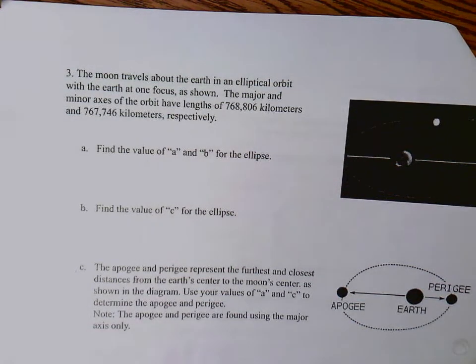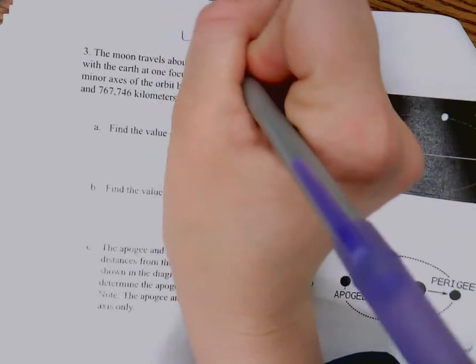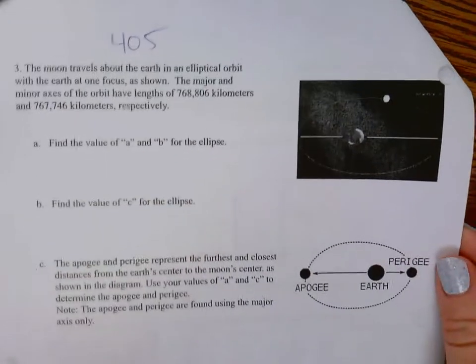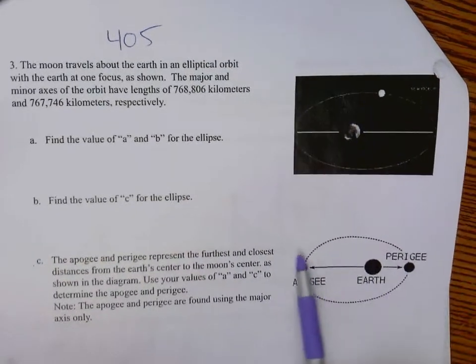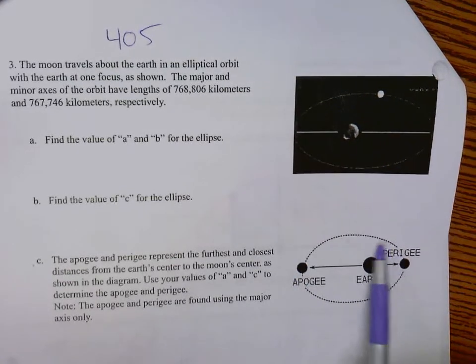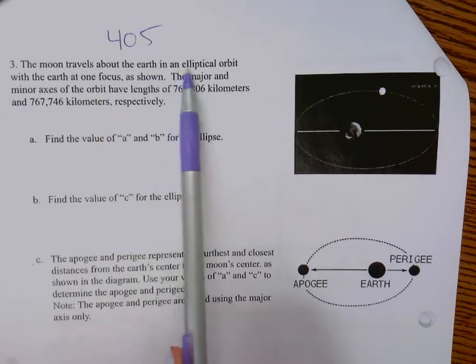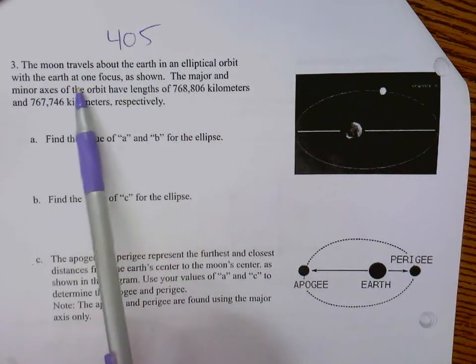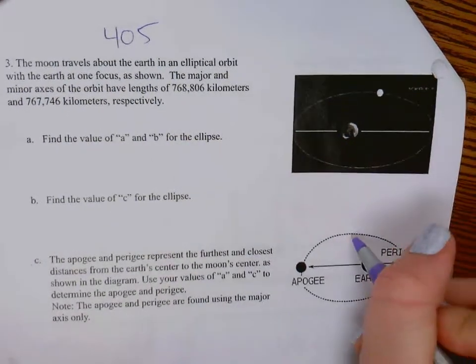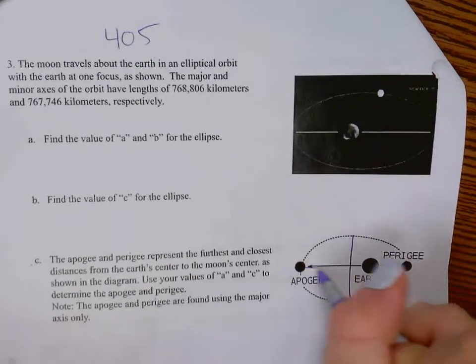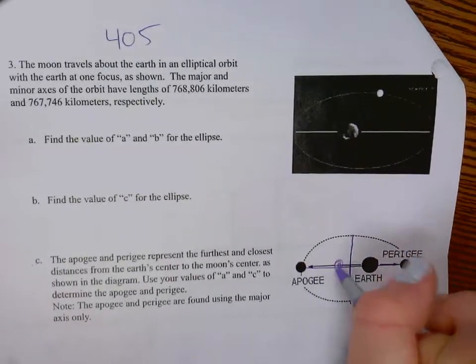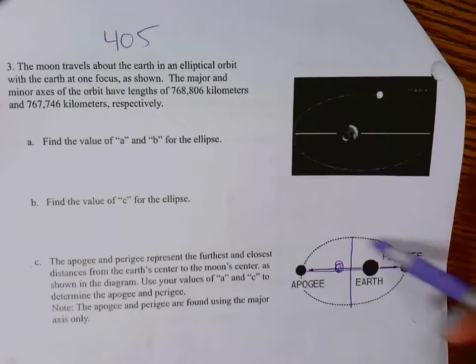All right, so we're going to talk about a couple more ellipse applications. This is page 405. We're going to talk about the orbit of the moon around the Earth. It says the moon travels about the Earth in an elliptical orbit. The Earth is at a focus. So if this was my elliptical orbit, this is a focus and this is a focus. And then the Earth is traveling around.